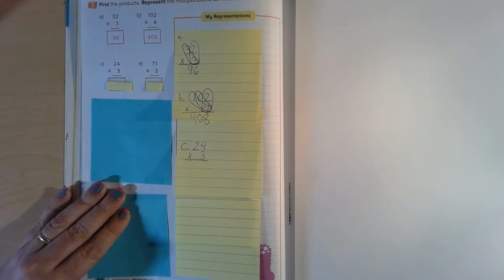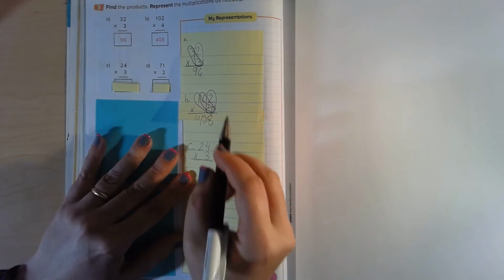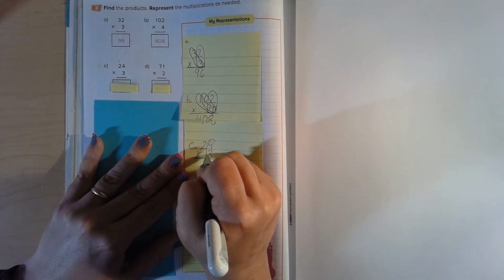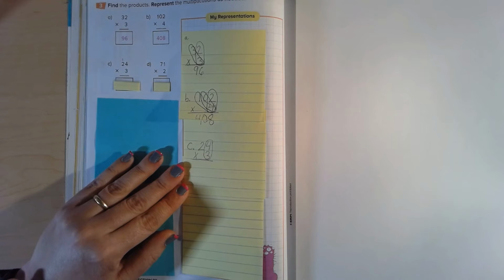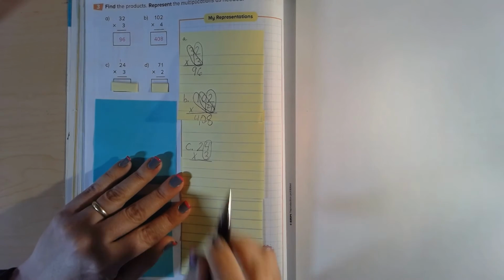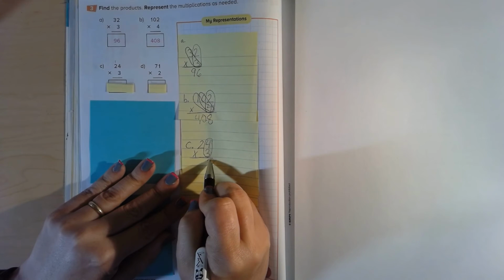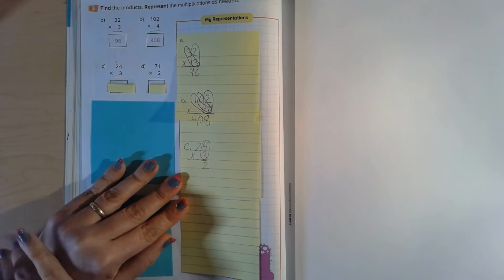Let's see if we remember what to do when we have to regroup. We start with our ones column. We have 4 times 3. 4 times 3 is 12. We're going to put the 2 because it's in the ones position in the number 12. And we need to carry the 10.